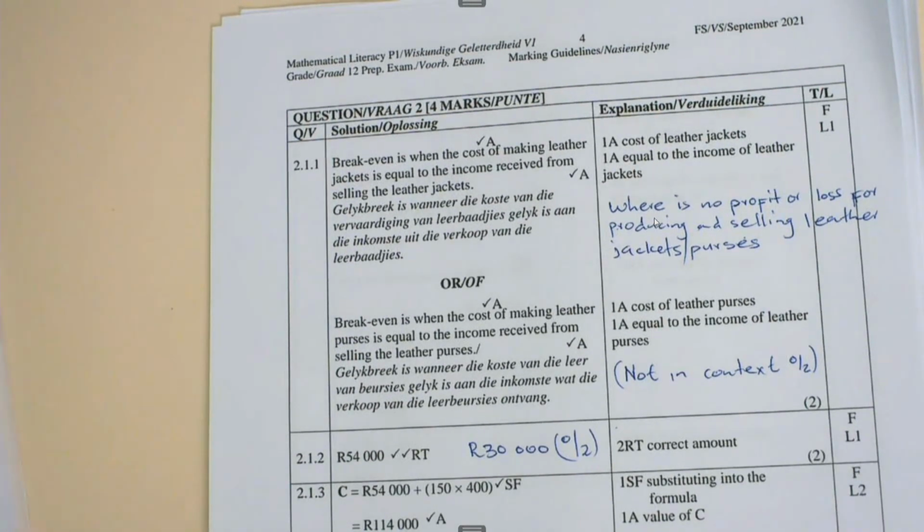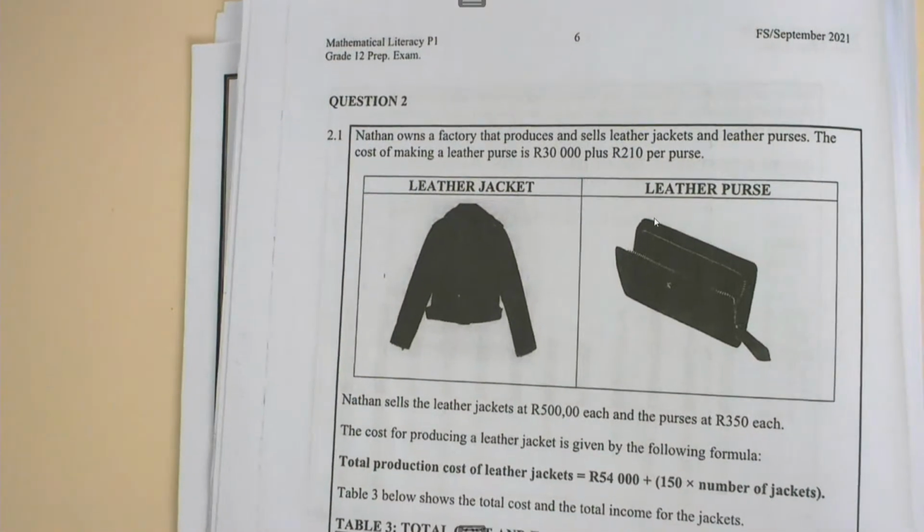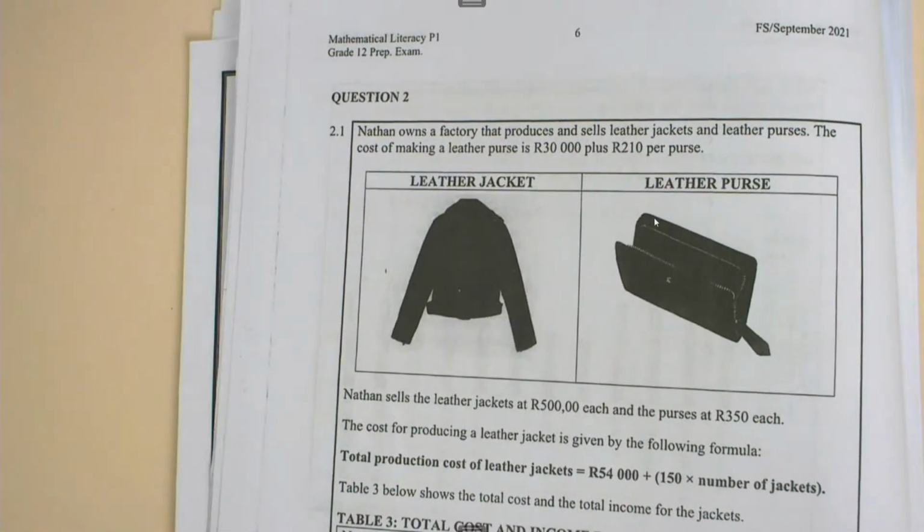Right, question 2. Let's start with question 2. It says Nathan owns a factory that produces and sells leather jackets and leather purses. The cost of making a leather purse is 30,000 plus 210 per purse.